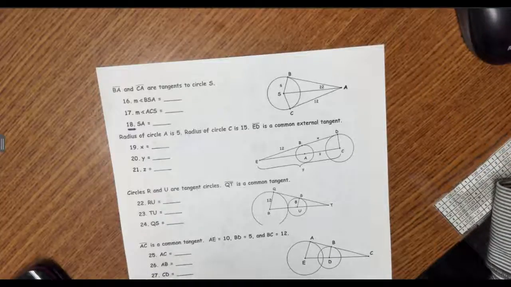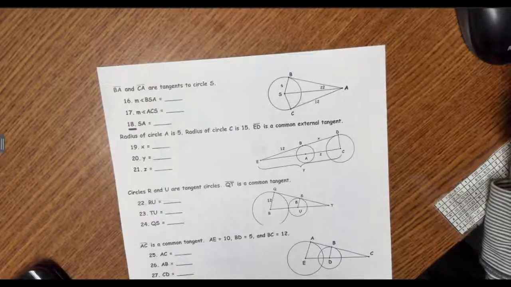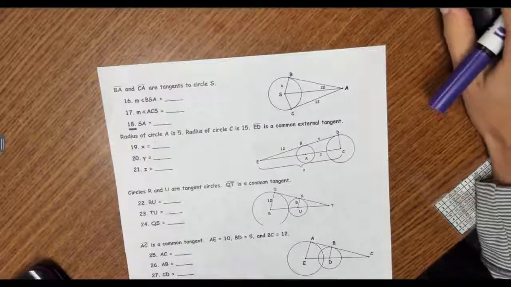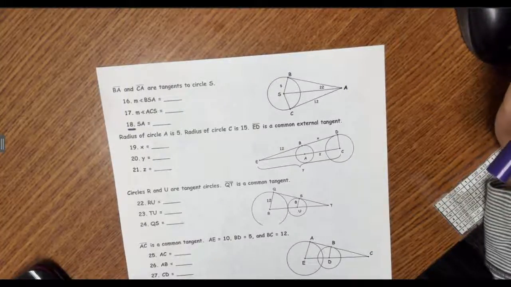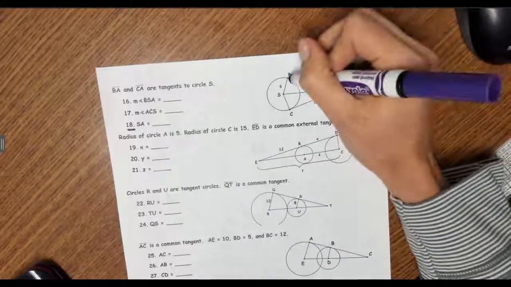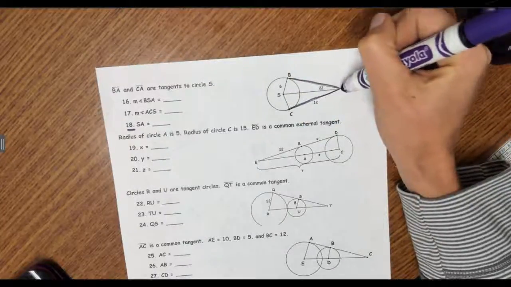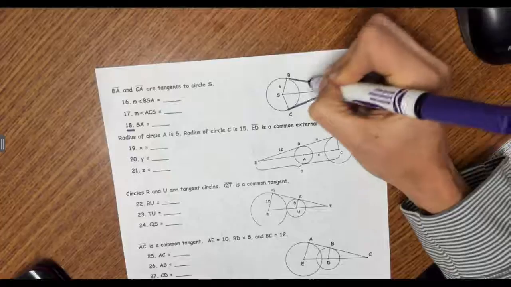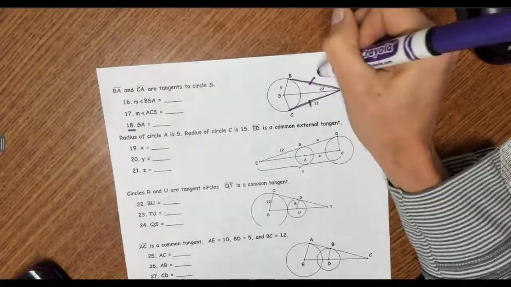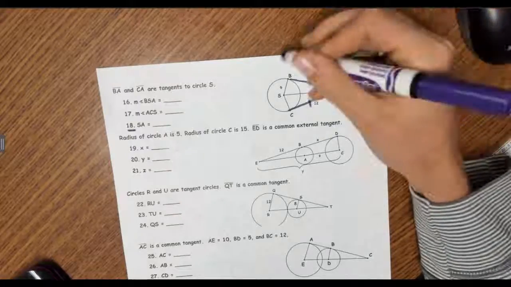We are looking at number 18. We know that we have some tangent lines. We want to find SA. We're going to pull a few theorems out of our bag of tricks. Remember, there's only 3 theorems. One of the theorems is the ice cream cone theorem, what I like to call it. If 2 tangent segments are coming from the same exterior point, then they are congruent. So if AC is 12, then AB is 12. Second theorem, when a radius meets tangent line, you get a right angle.